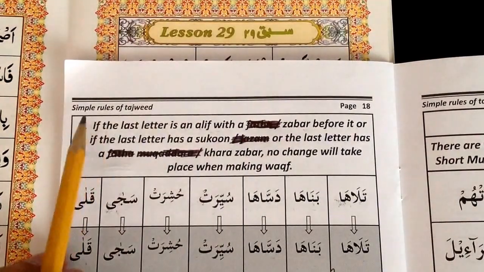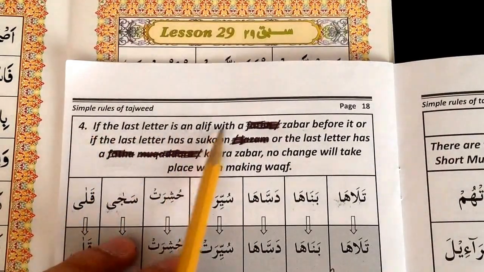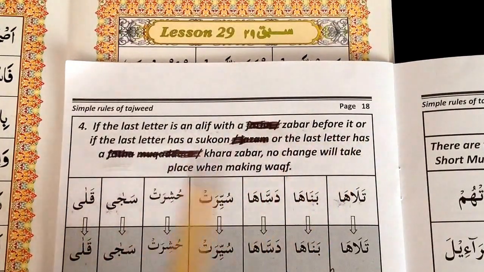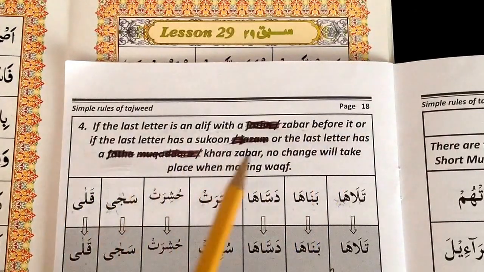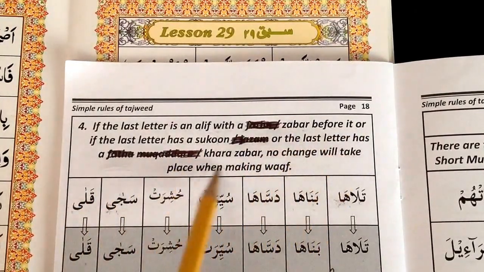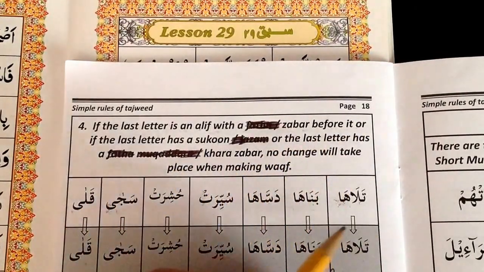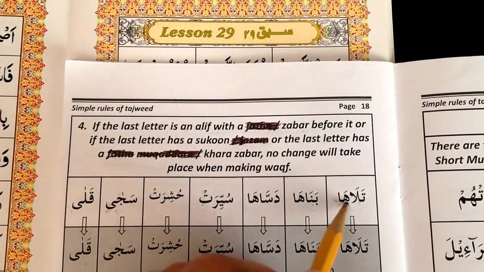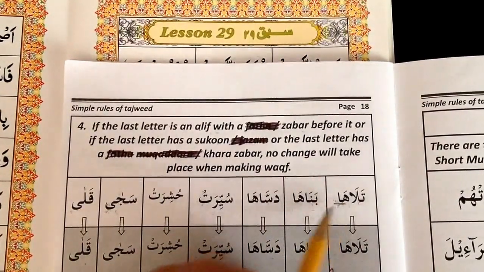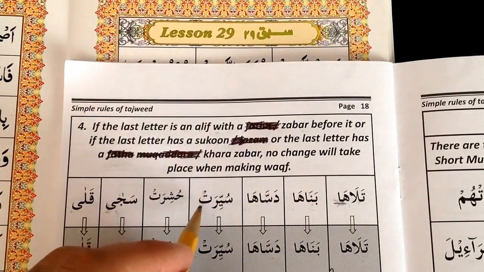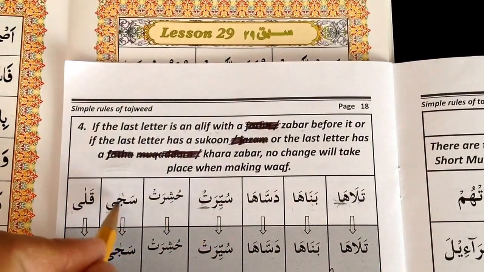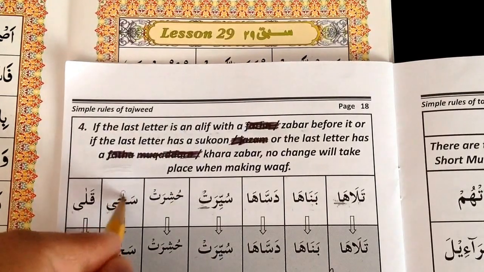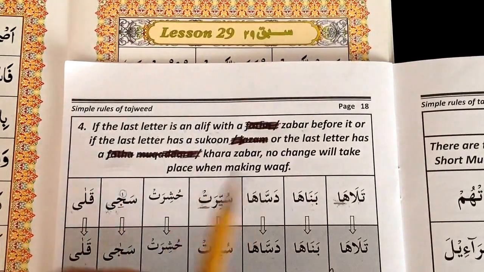Rule number 4: if the last letter is an alif with a zabar before it, or if the last letter has a sukoon, or if the last letter has a kara zabar, no change will take place when making waqf. In other words, if the last letter of a word is an alif with a zabar before it, or a letter with a sukoon, or if it has a kara zabar, then there'll be no changes while making waqf.